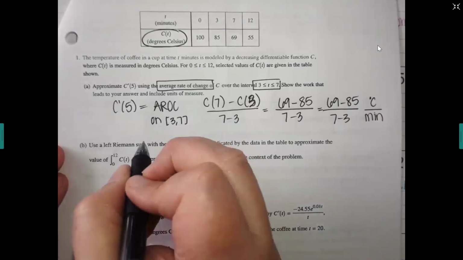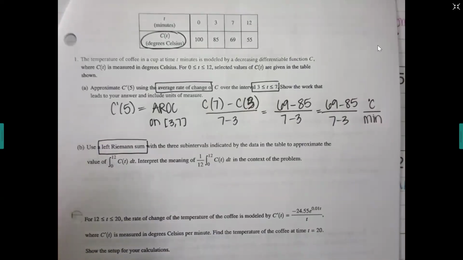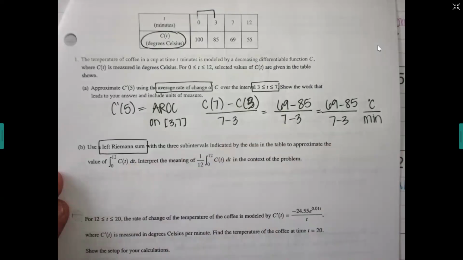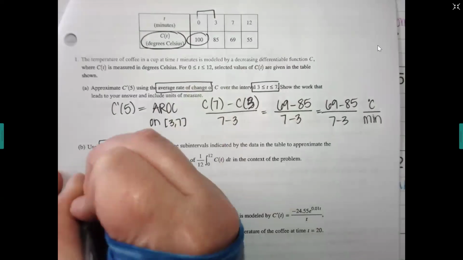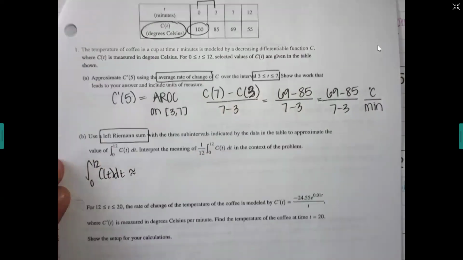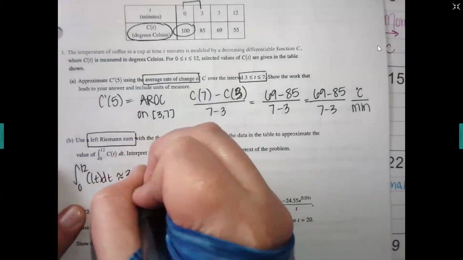Okay, next question asks us for a Riemann sum using the left side. Can I do the short version or do I have to do the long for this table? Long, because my delta x's aren't always the same. So for 0 to 3, how wide is it? 3, and what's my left side y value? 100. So it'd be the integral from 0 to 12 of C of t, approximated by, and then I would say my width is 3, my left y value is 100.